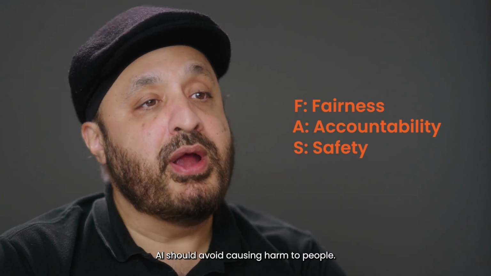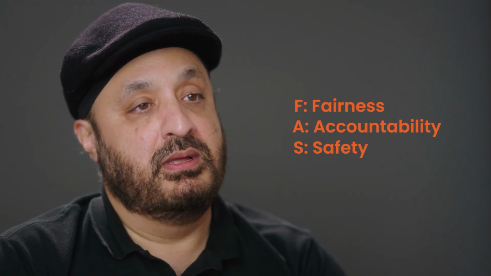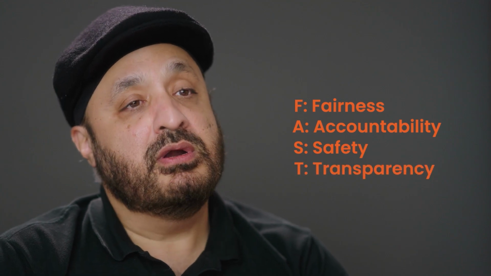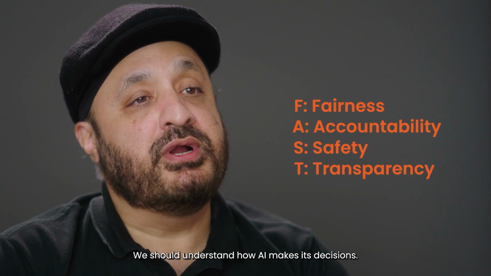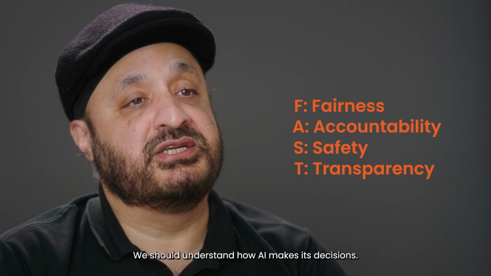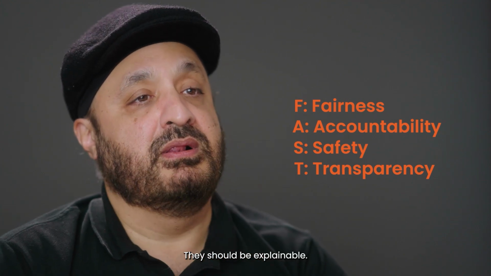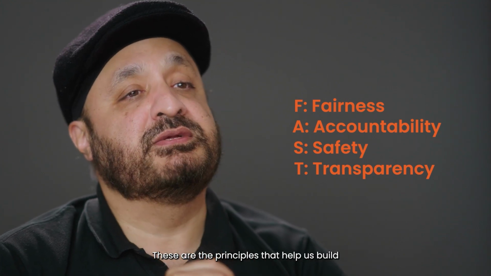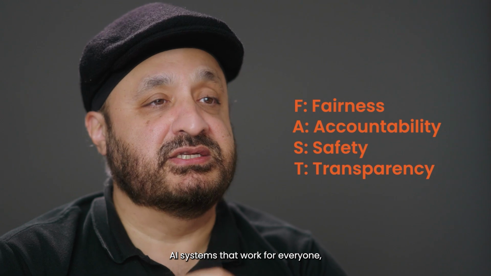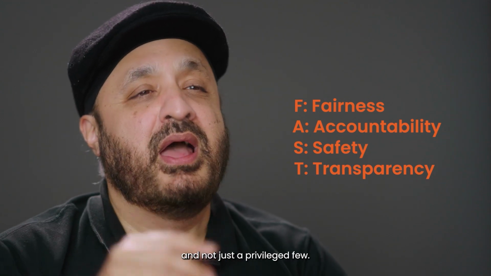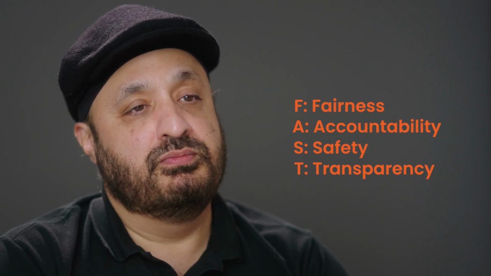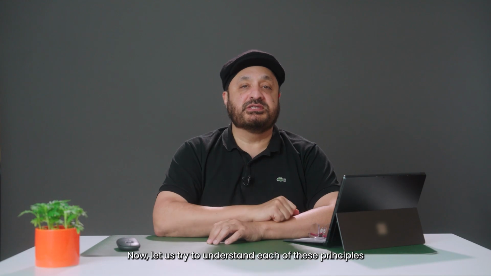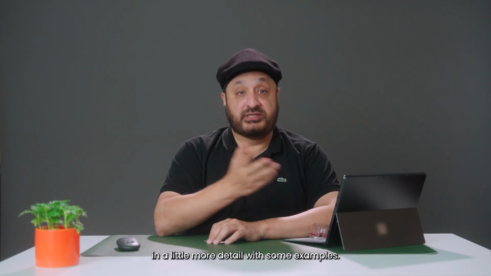AI should avoid causing harm to people. And T stands for transparency. We should understand how AI makes its decisions. They should be explainable. These are the principles that help us build AI systems that work for everyone and not just a privileged few.